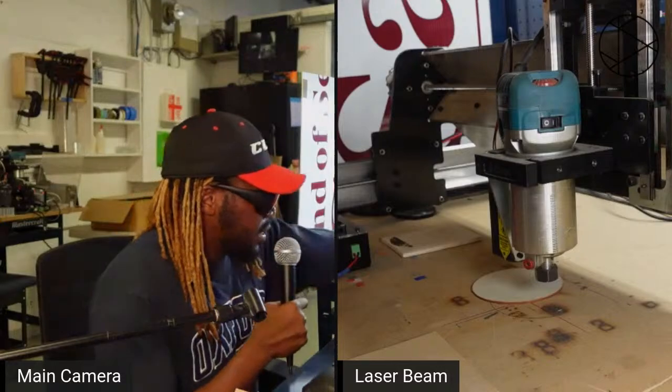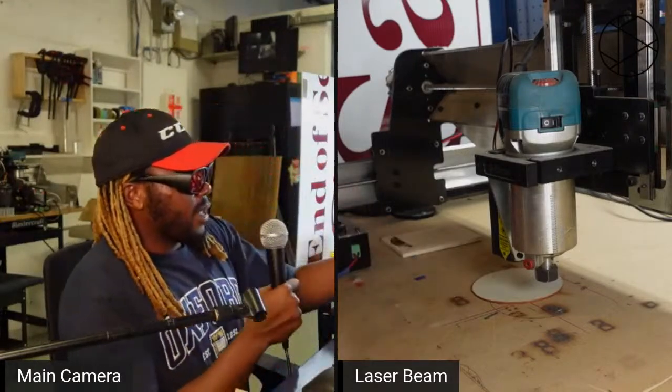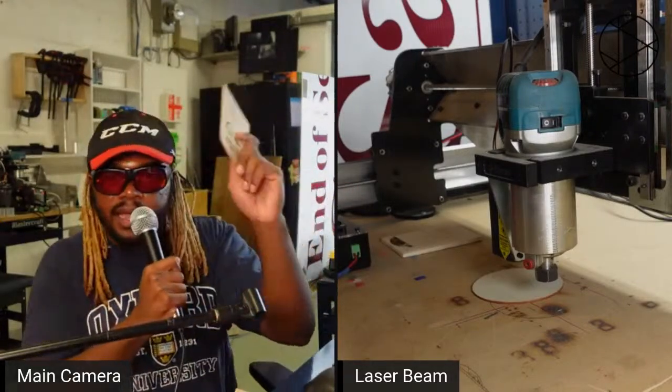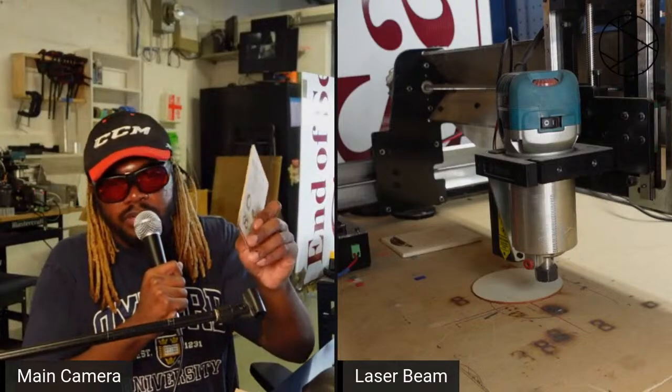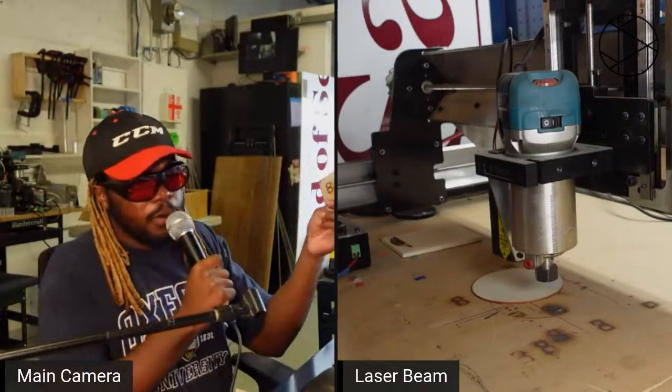I'm as centered as I would like to be at the moment, and we are going to be using a waste material for focusing so that we don't mark up our actual material here.